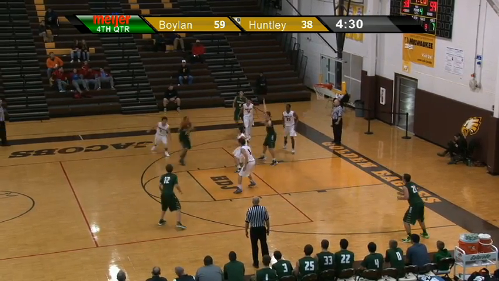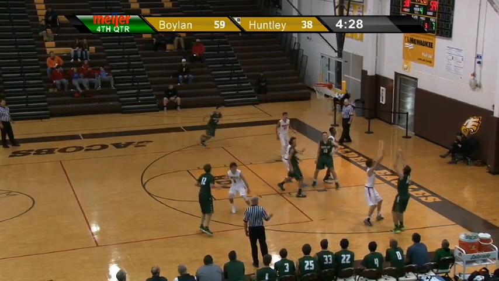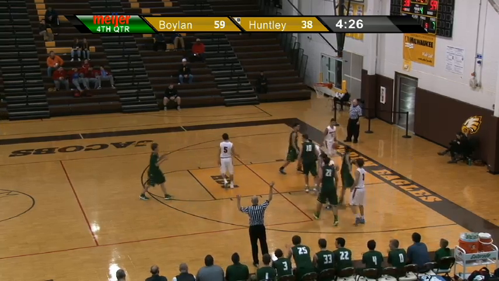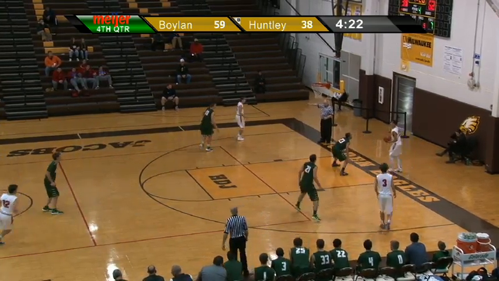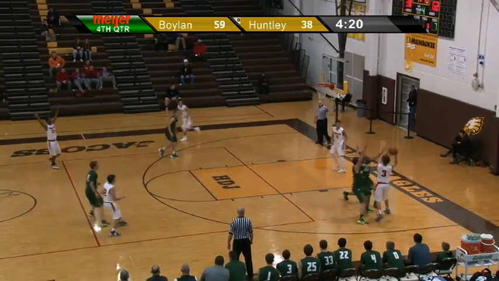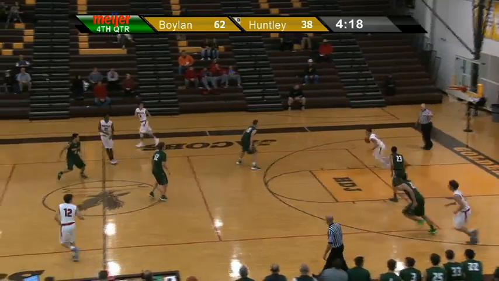Spinning around, Anthony Foreman kicks into the corner. A three-ball attempt by Deckman, nothing but the bottom of the net. And the lead is now 62-38 in favor of Boylan. An impressive second half, to say the least.